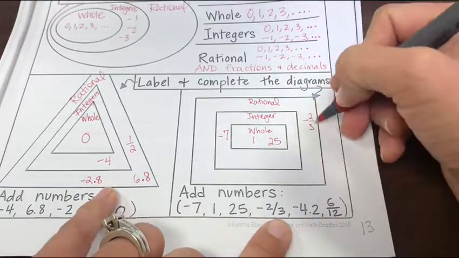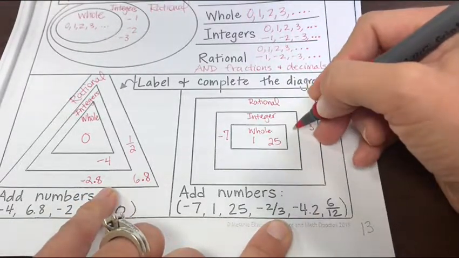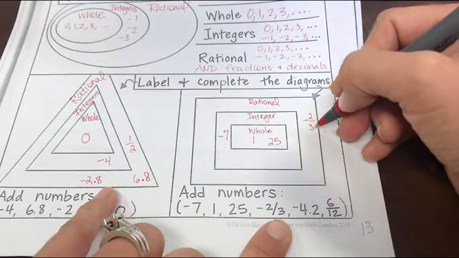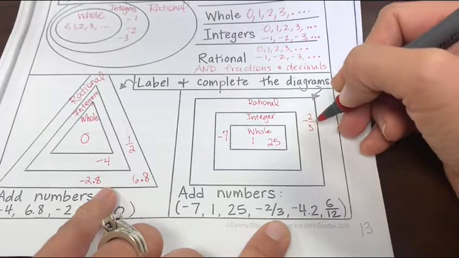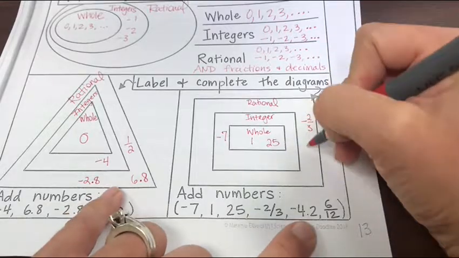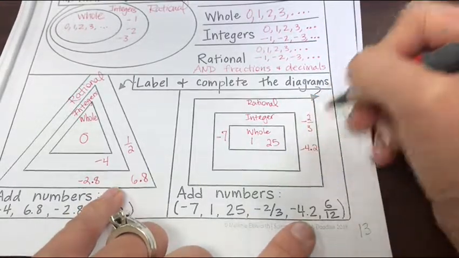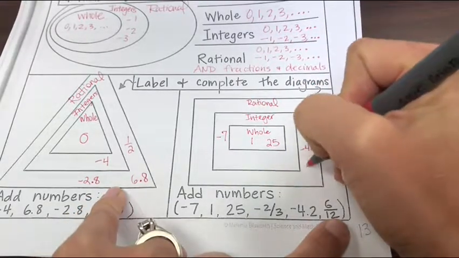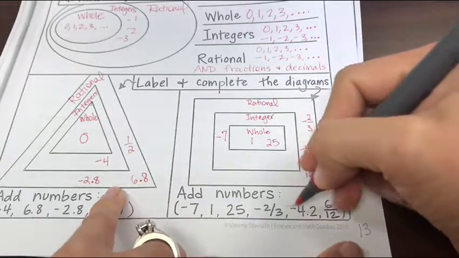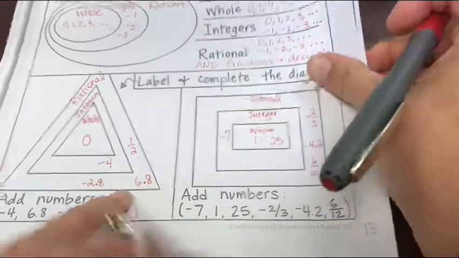-2/3, so that's a fraction. Even though it's negative, remember, if it's a negative fraction or decimal, like a part of a whole, it's going to be just a rational number. We have -4 2/10. And then we have 6/12. So those three are just rational numbers.